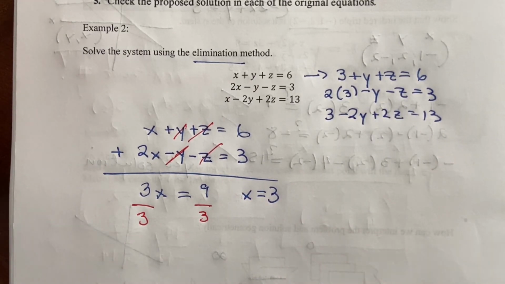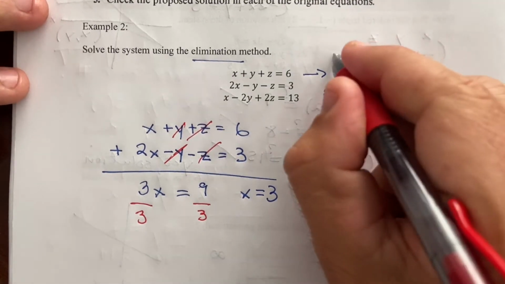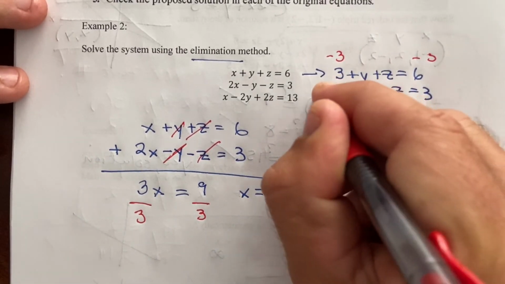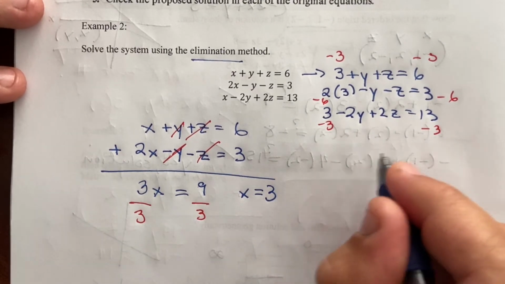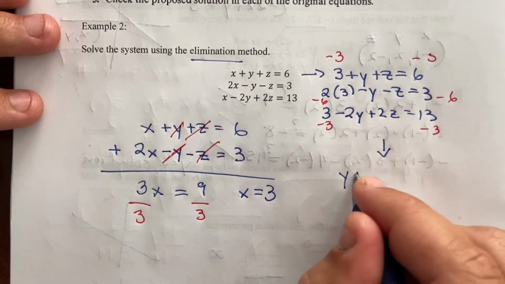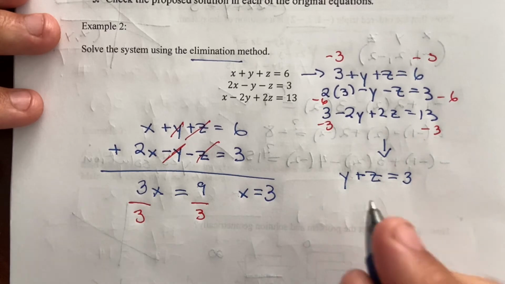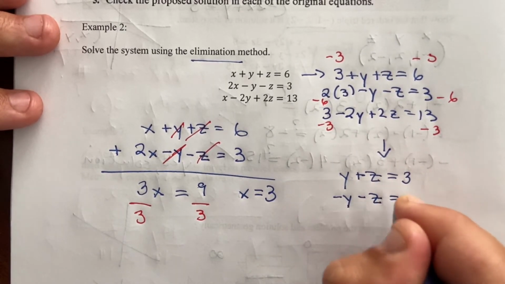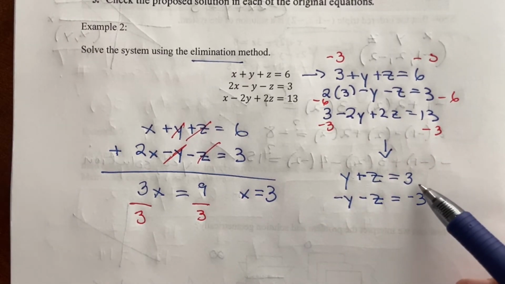So I'm subtracting over 3 now, here and here, and I'm subtracting over a 6 here. So this system would now lead to y plus z equals 3. Negative y minus z equals negative 3, which is actually the same equation as this one.